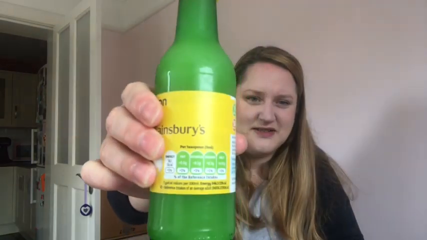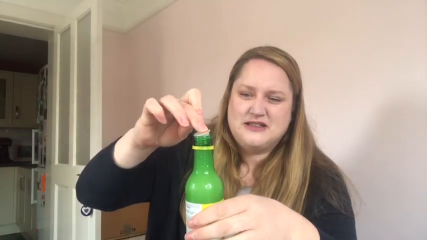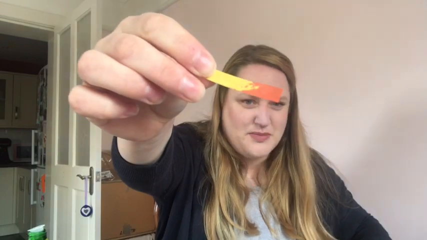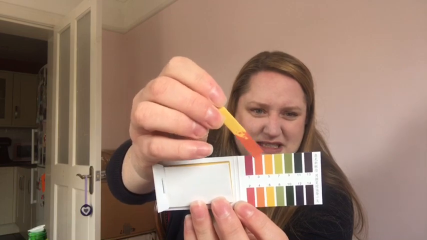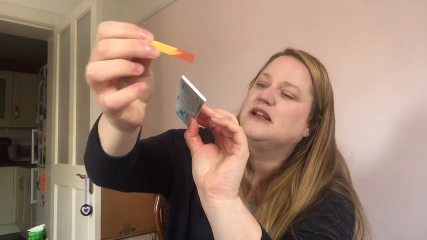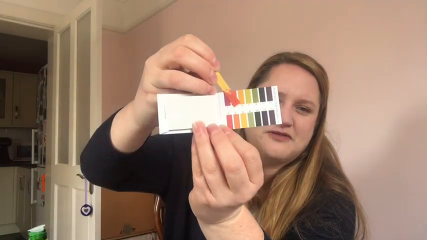But just for fun, we're going to test this as well: some lovely lemon juice that I picked up on one of my trips to Sainsbury's. I'm hoping you can guess that lemon juice, apart from going everywhere, should be slightly acidic. I've made a right old mess of this, but here's my lemon juice. I'm going to put that on the top, and you can see it's going really bright pink already, so really different to the previous one. Obviously lemon juice is acidic, and that colour ties in beautifully, at about a 3 or a 4.